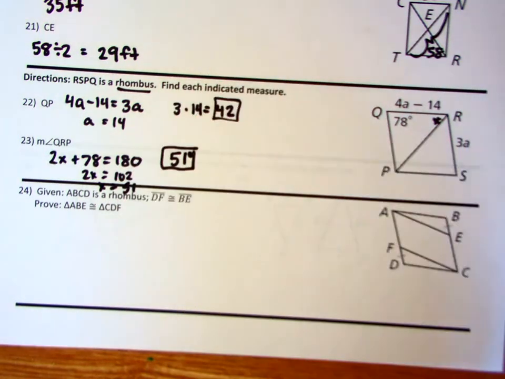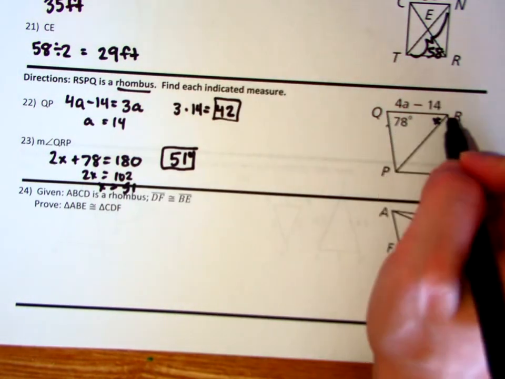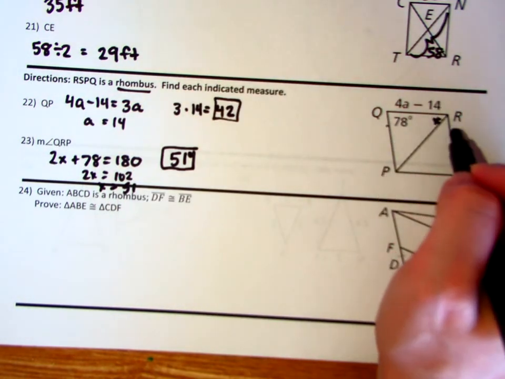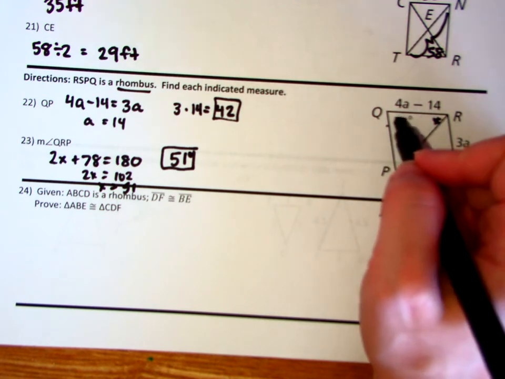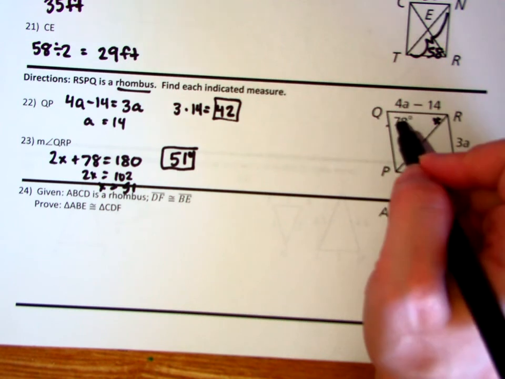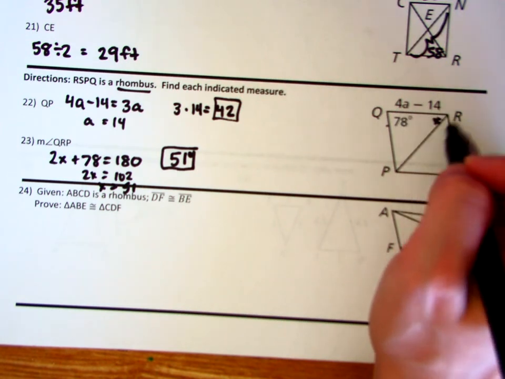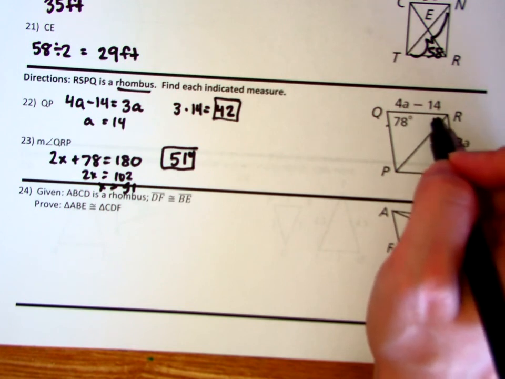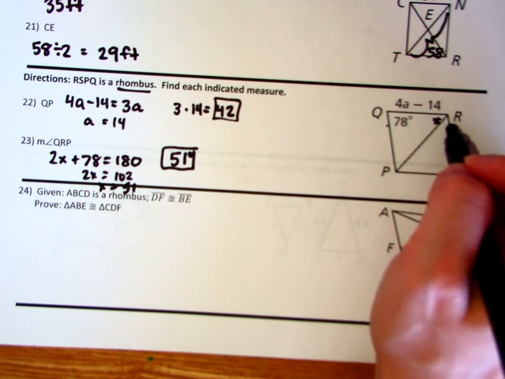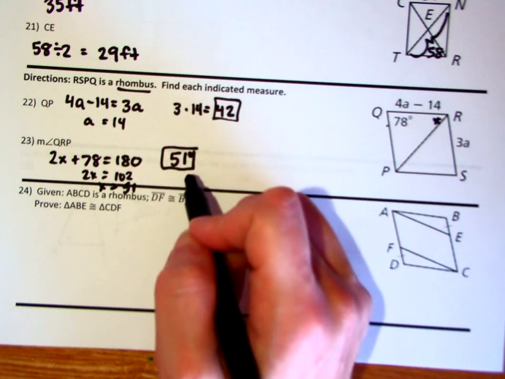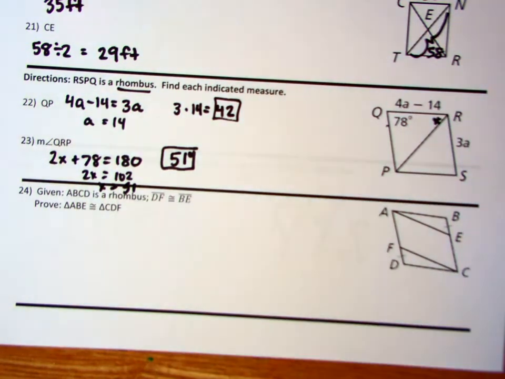Or you can do it by the following. These two angles here, the whole angle, are going to be consecutive angles, which means they're going to be supplementary. So we can do 180 minus 78 to get that this whole angle here is 102 degrees. But we only want half of that measure because it's being bisected. So half of 102 is 51 as well. So multiple ways to look at how to get this answer.